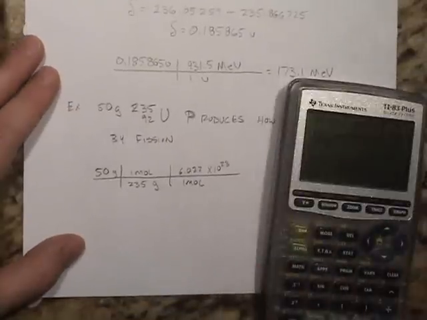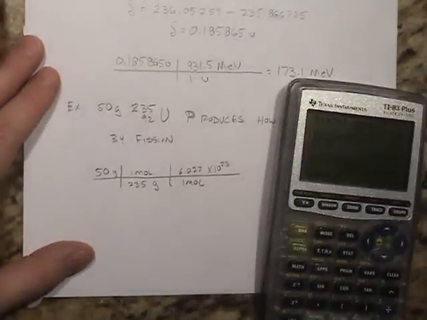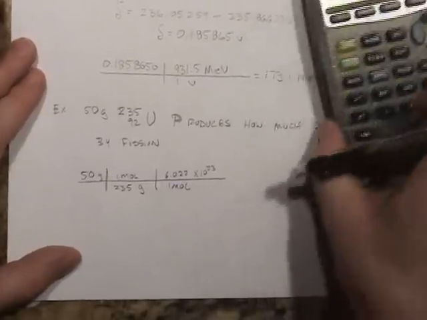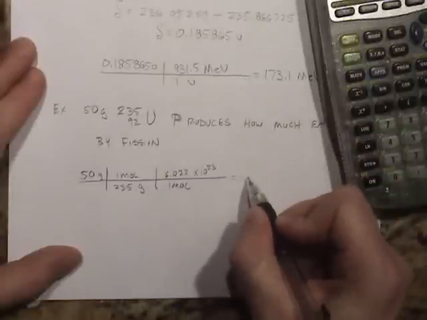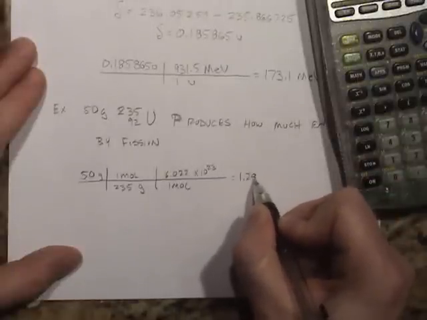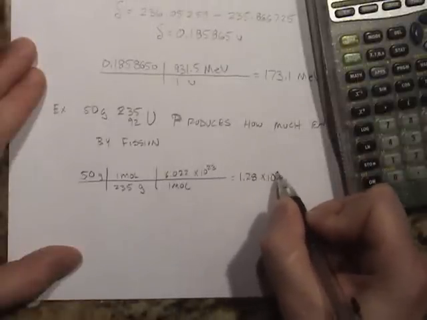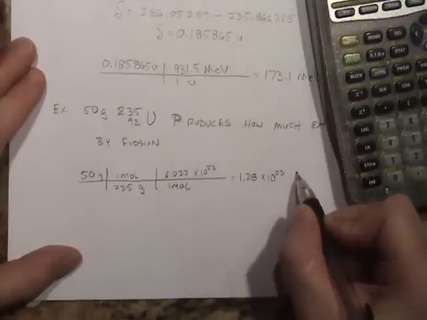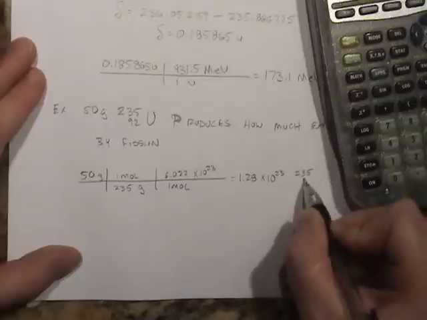So let's go ahead and figure out how many atoms we have. That's 50 times 6.022 times 10 to the 23rd divided by 235. So that gives me approximately 1.28 times 10 to the 23rd atoms of uranium-235.